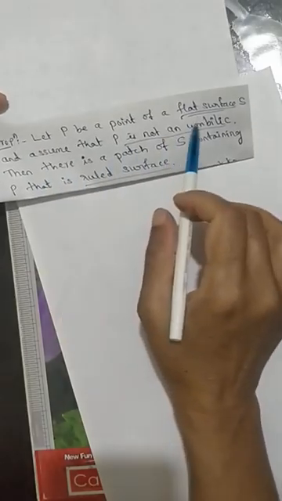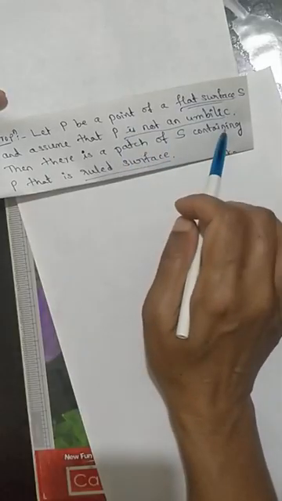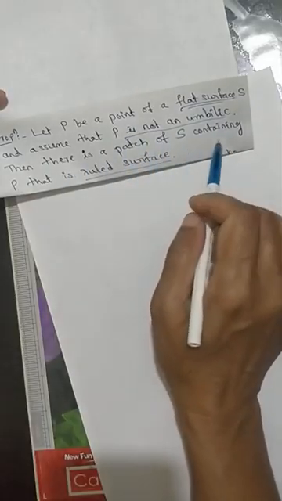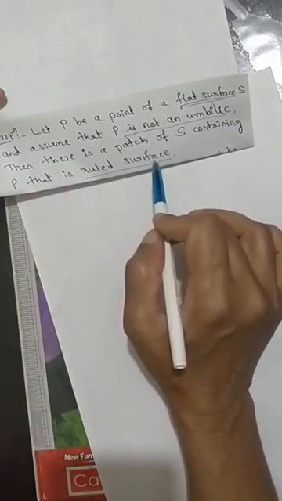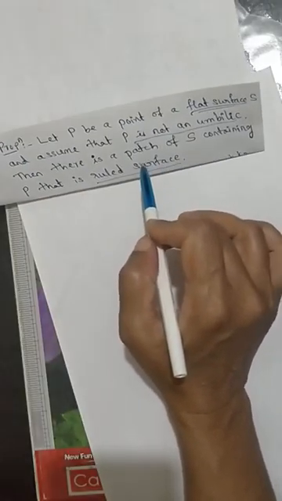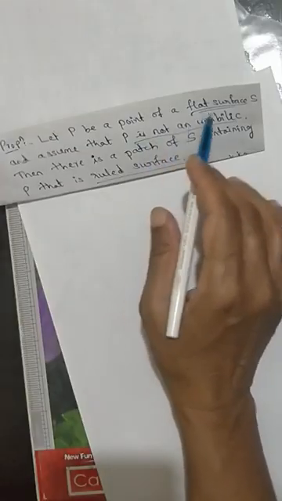Let P be a point of a flat surface S and assume that P is not an umbilic point. Then there is a surface patch of S containing P that is a ruled surface. Okay, so we are given a flat surface S.